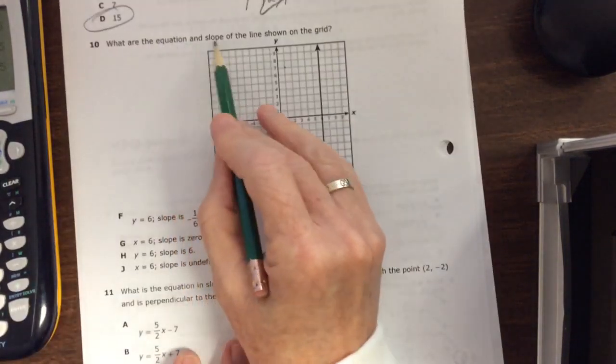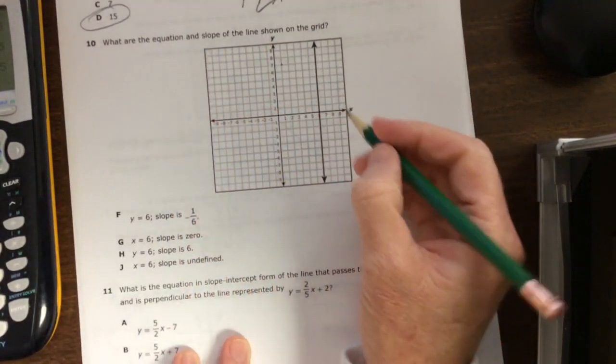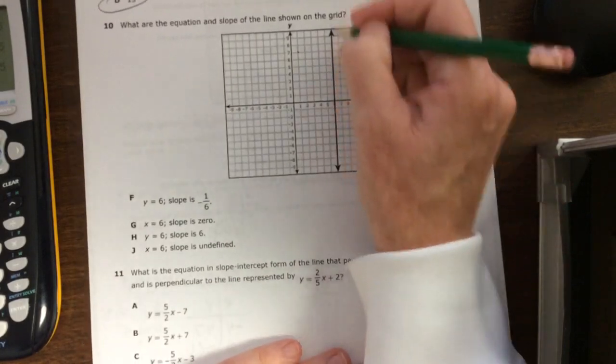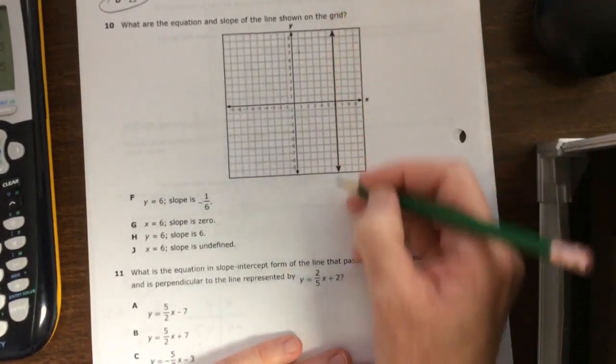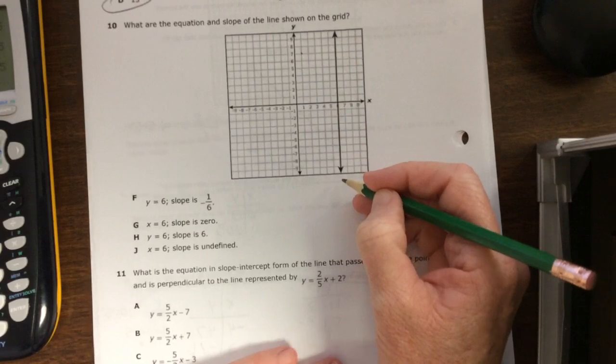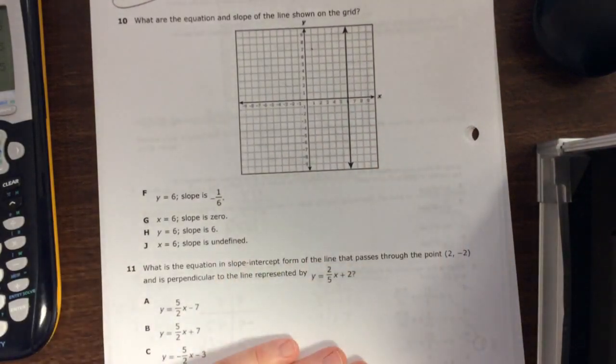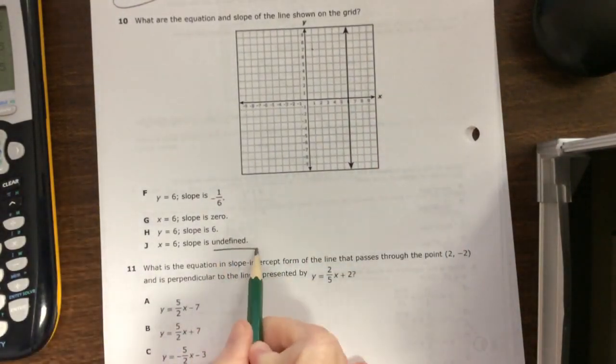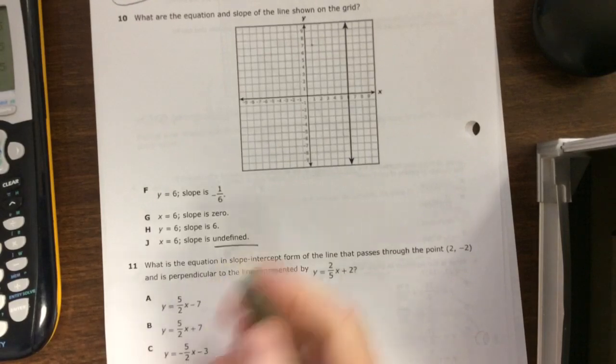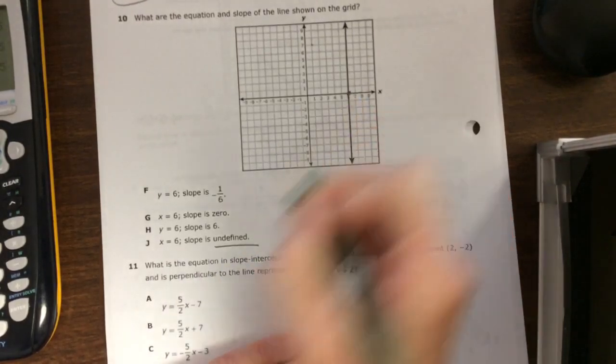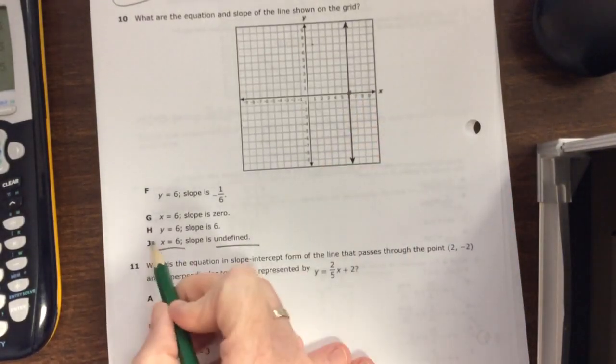What are the equation and slope of the line shown? Okay. So we can see the line is going vertical, so therefore our slope is undefined. That's the only one with undefined, and we can see that it's passing through 6, so x equals 6. So our answer is J.